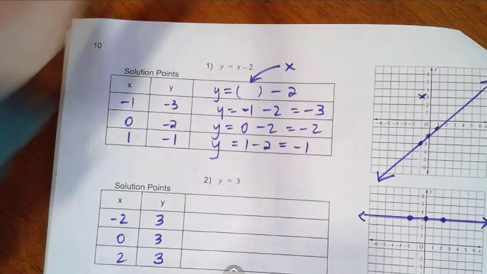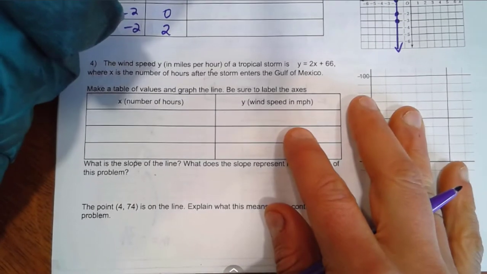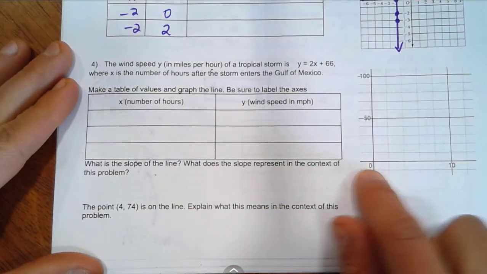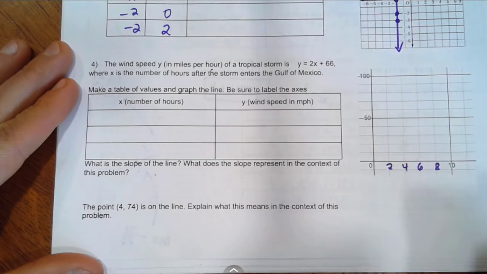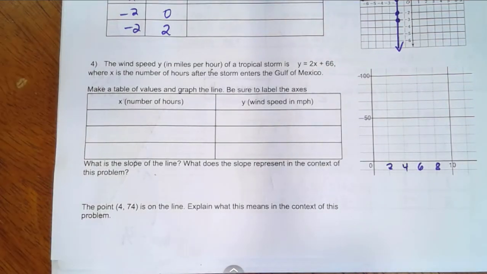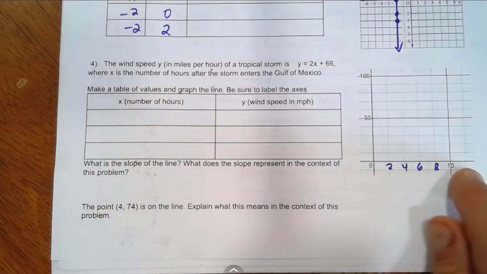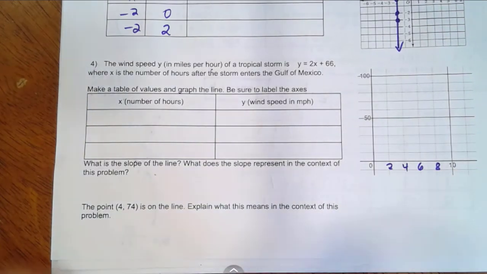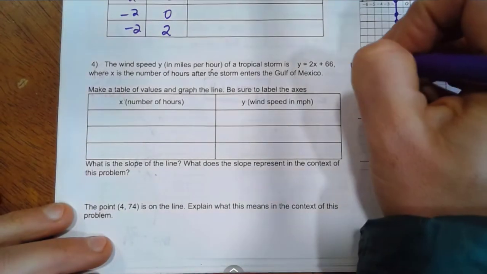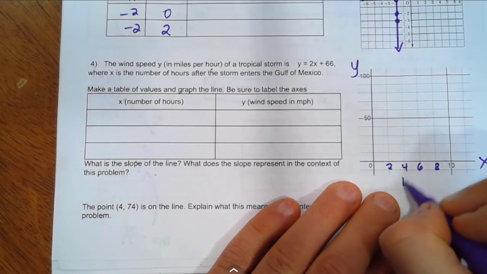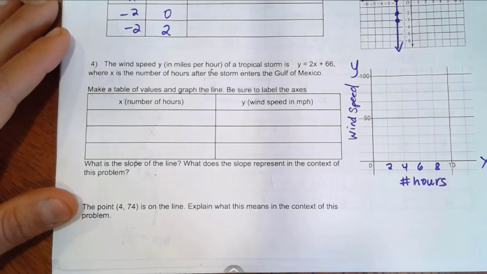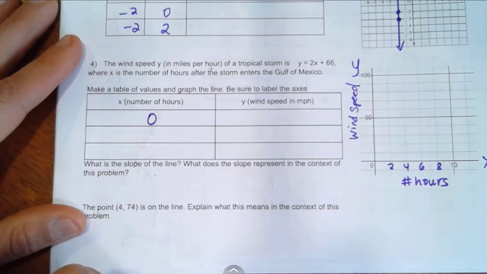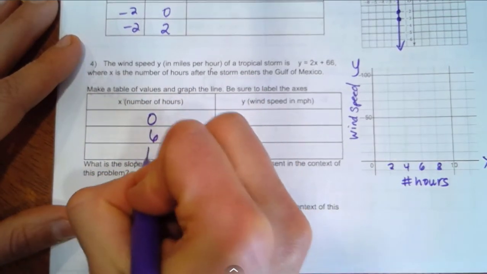This one's a vertical line. Okay, so let's look at this word problem down here together. Let's see what this counts by. It seems to count by twos, right? 2, 4, 6, 8, 10. So I would probably plug in some values that are going to work well with my table here. Let's label these as well. This is number of hours, and this is wind speed. So let's plug in 0, which is a great number to plug in, and then maybe 6 and 10.